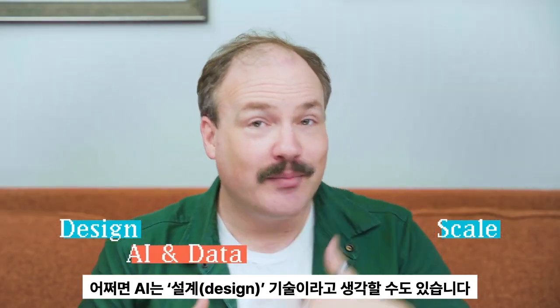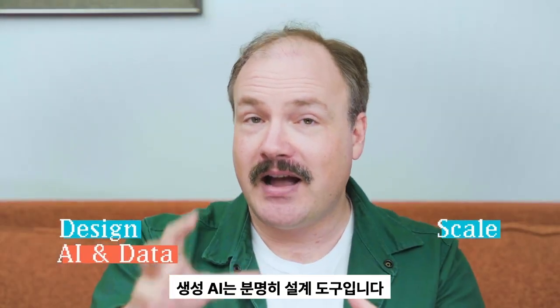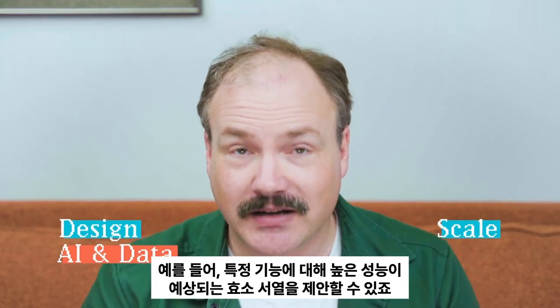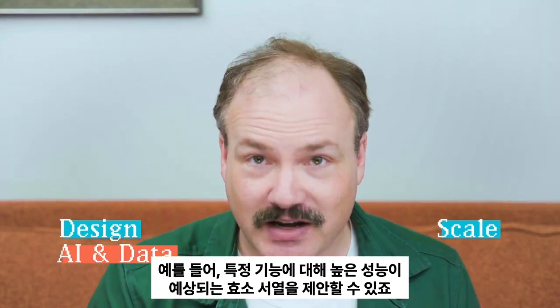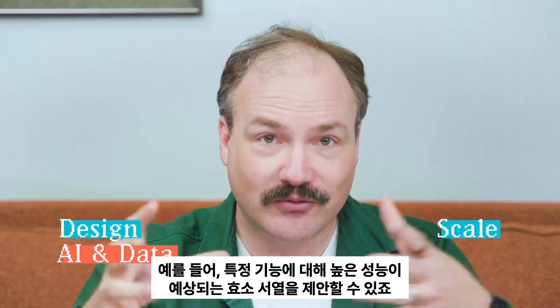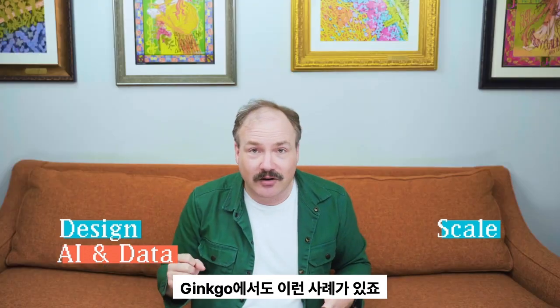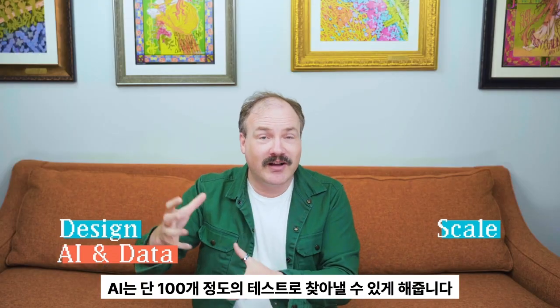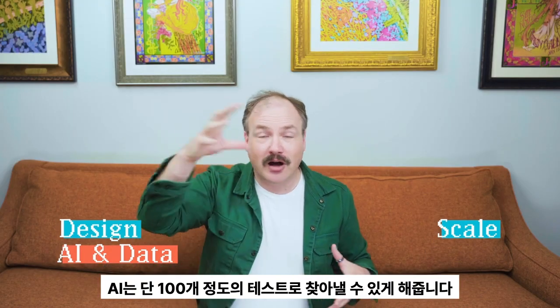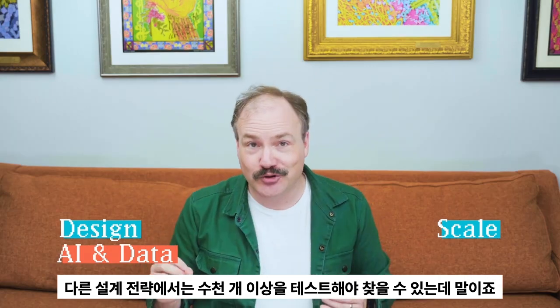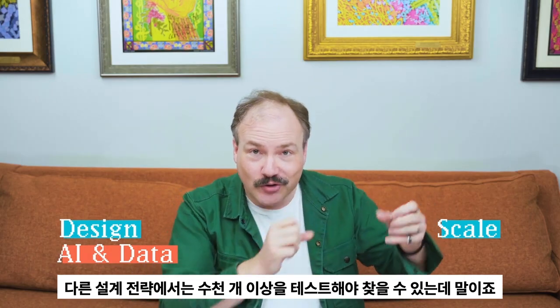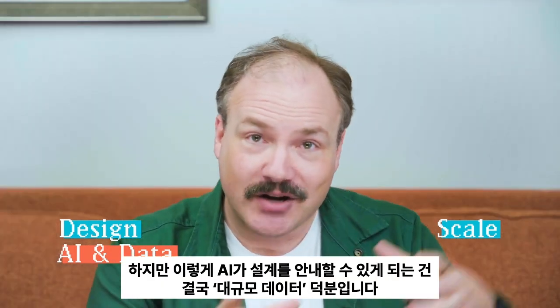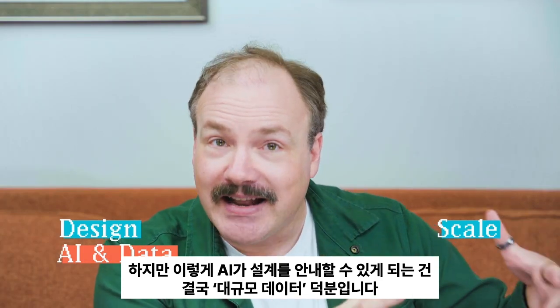You might think that AI belongs to the design side. Generative AI definitely is a design tool. It can suggest enzyme sequences, for example, that are predicted to have high performance for a given function. We've seen this at Ginkgo. AI can allow us to find high performance enzymes from hundreds of tests, where other design strategies might require thousands or more. But those AI-guided designs are only made possible by data at scale.